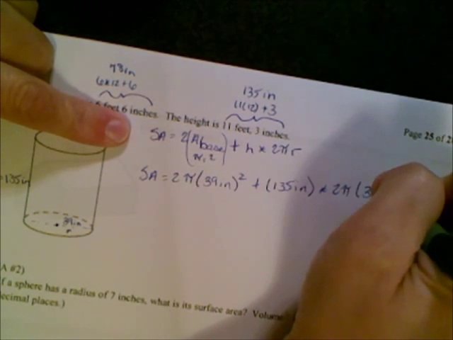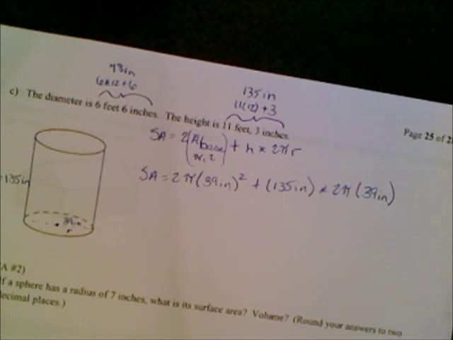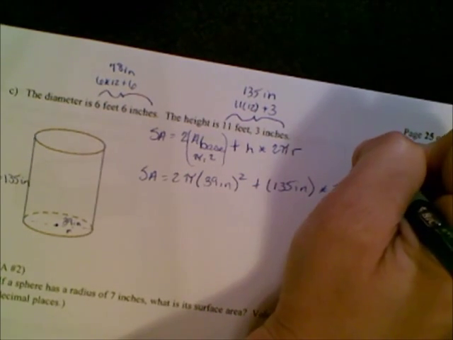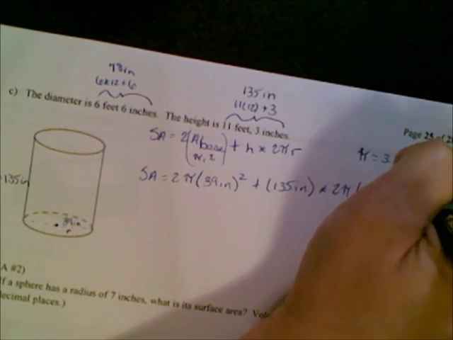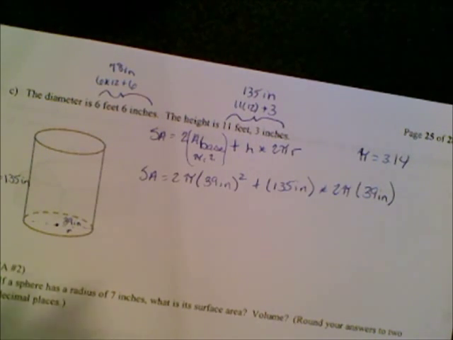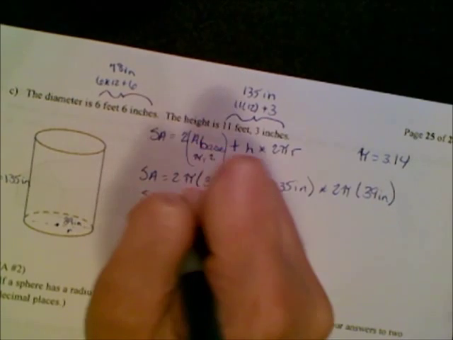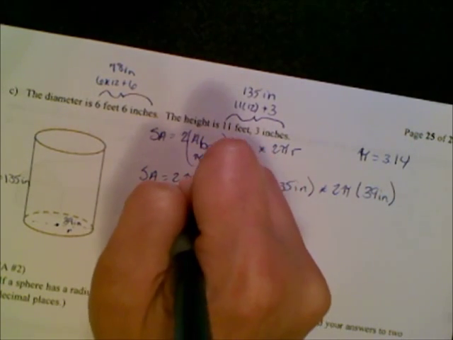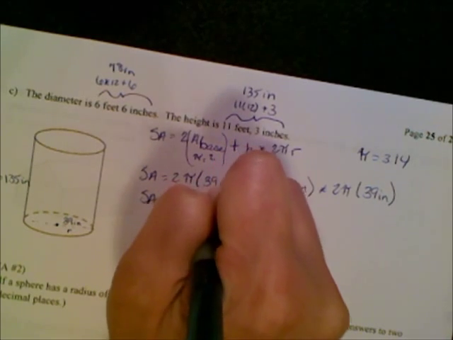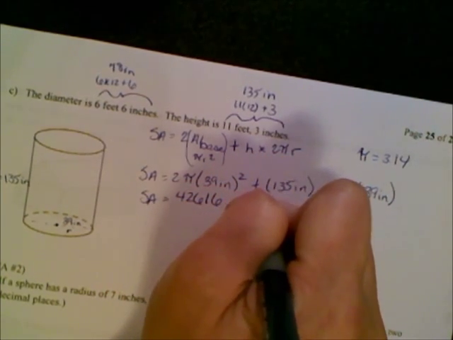times 39 inches. Now I do realize that you could use diameter. I use pi r squared and 2 pi r. I don't ever change it to diameter times pi. To me, that's one more piece of knowledge that I don't want to have to memorize. Putting all these values in, using 3.14 as pi because the WebAssign likes to use pi equals 3.14. On your exam, I just as soon have pi in the answer. So we come up with our surface area is 42616.08 inches squared.